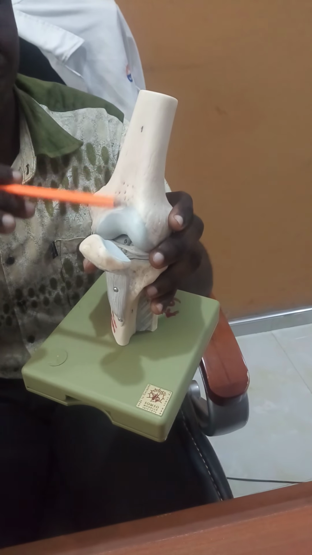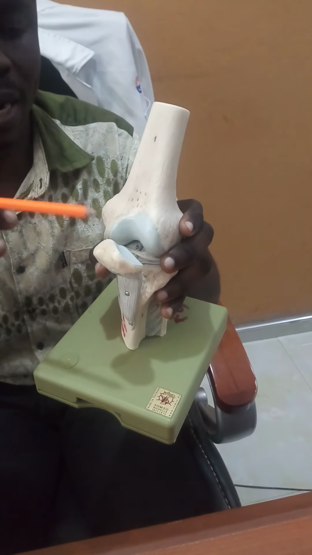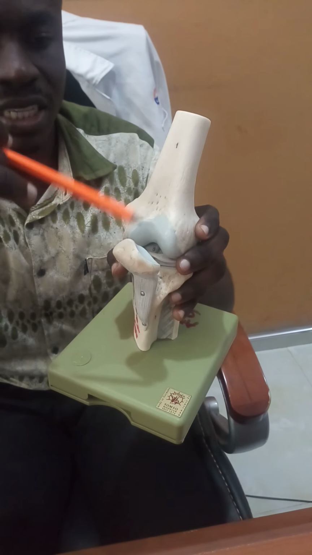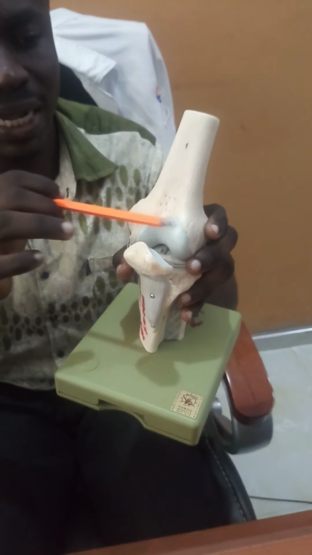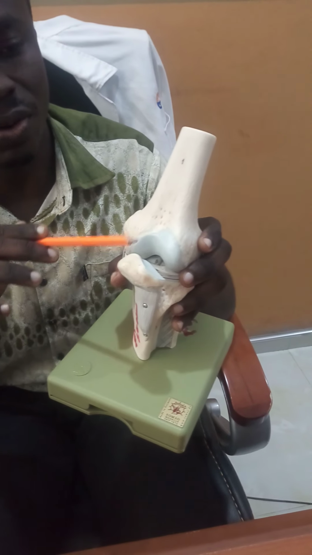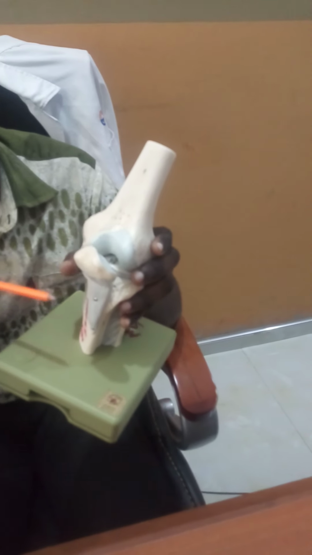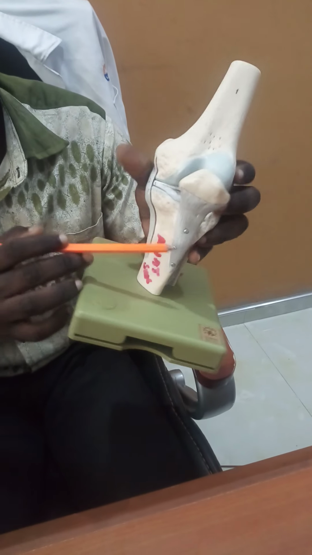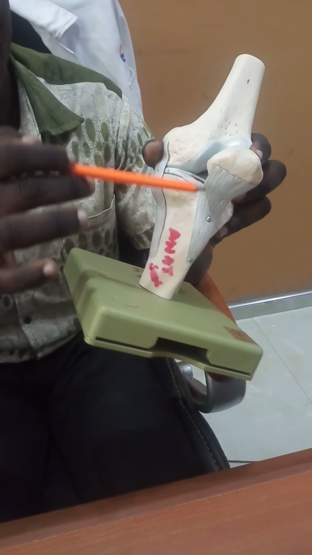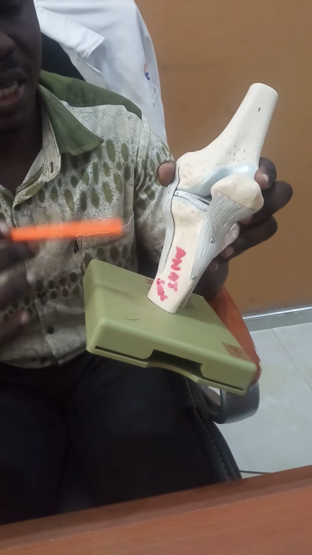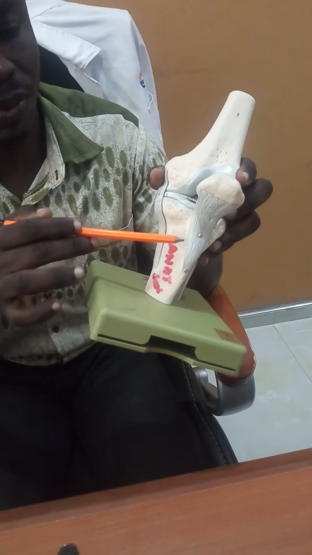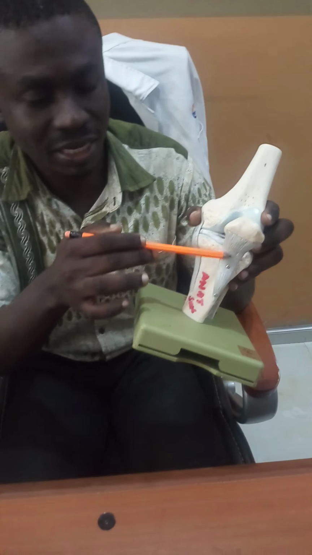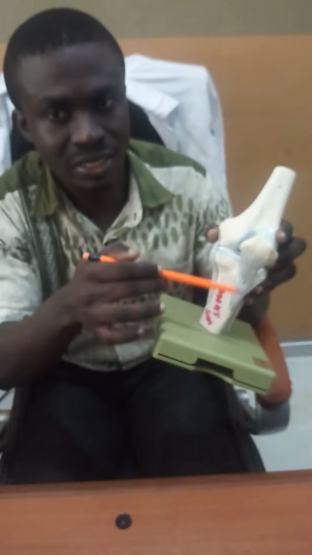Now at the superior level, we are going to have the suprapatellar bursa, which is formed between the quadriceps femoris tendon and the distal aspect of the femur. Again, we are also going to have the infrapatellar bursa, below the patella, which are actually two. You have the superficial one and a deep one. The superficial one finds itself between the patellar ligament and the skin.